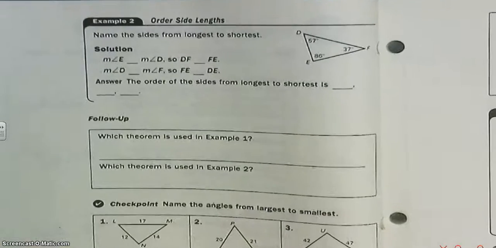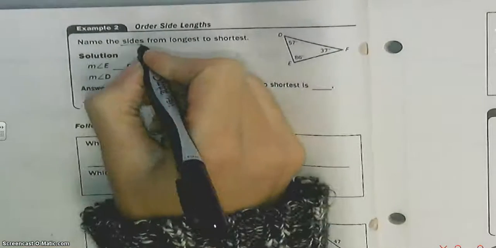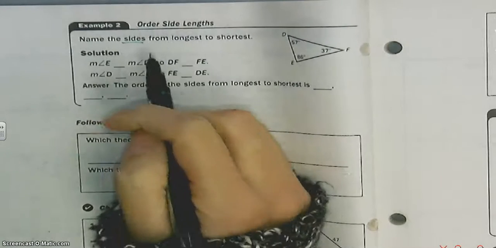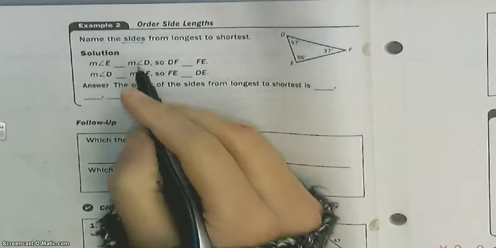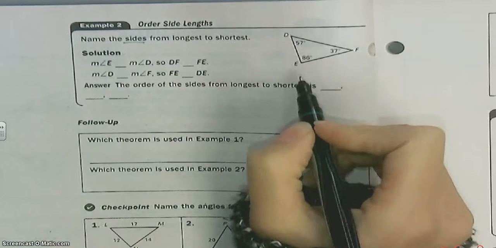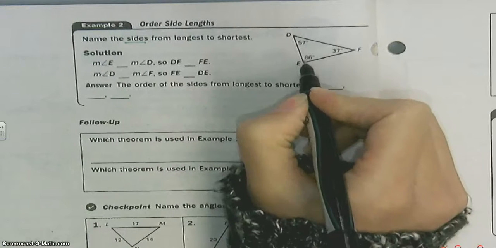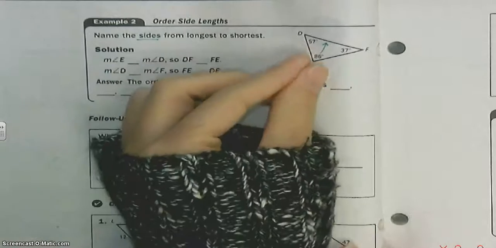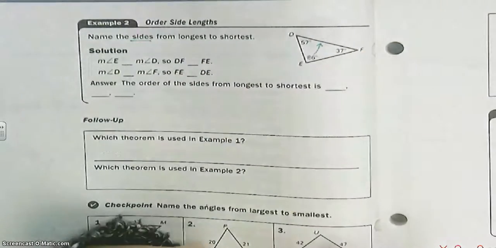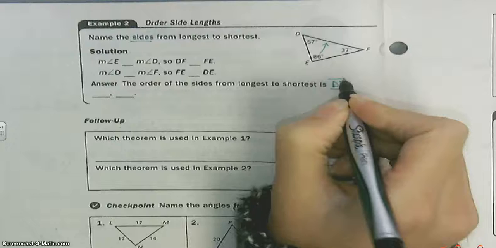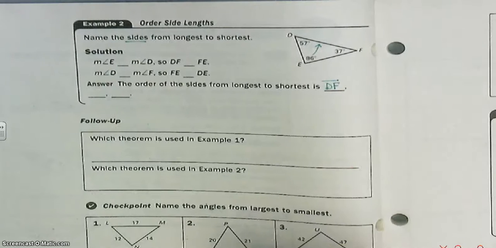Now we're going to put the sides in order from the longest side. All right, the longest side is opposite the longest or largest angle. So the largest angle here is 86, and 86 opens up to DF. So DF is the longest side.